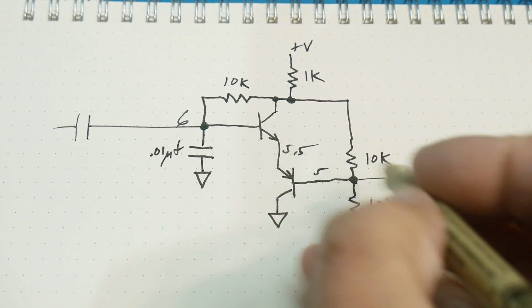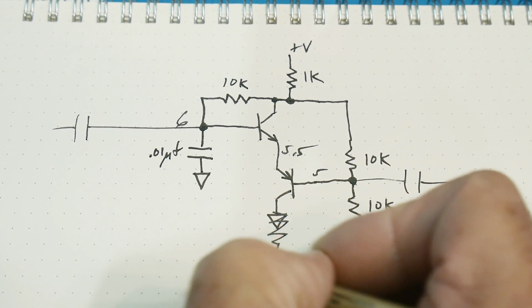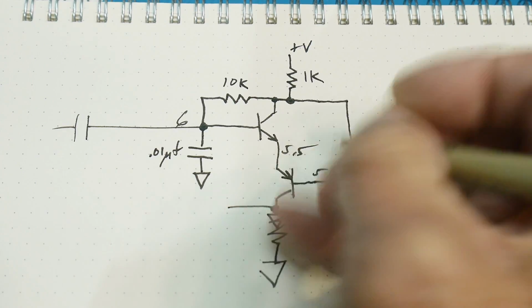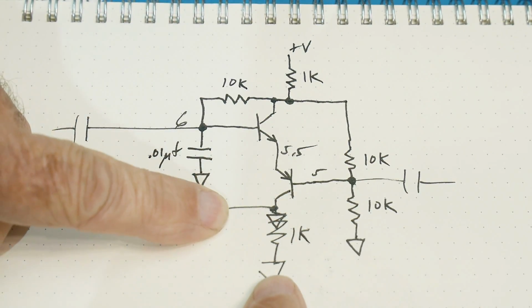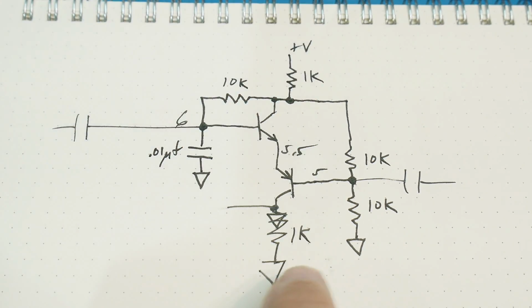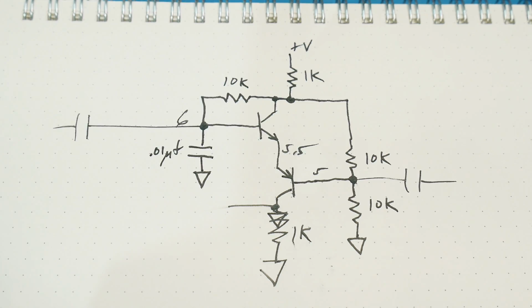I've seen some circuits where you put a resistor here. Okay. Let's say you put in another 1K resistor here or something like that, and you'll use this as an output, give you this nice pulses, reference to ground. So yeah, there's different ways of using this circuit, and save the 555s for something else.